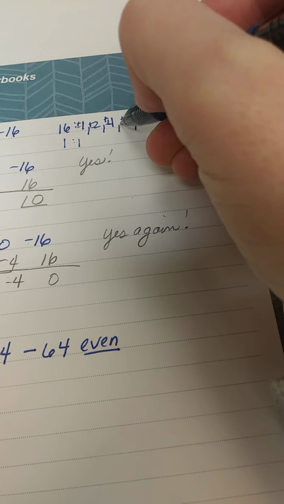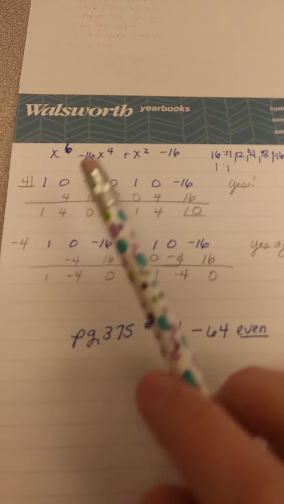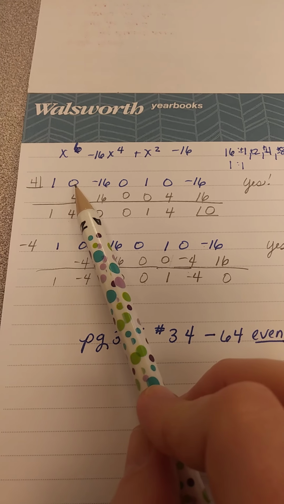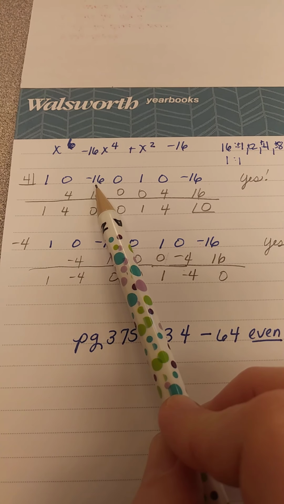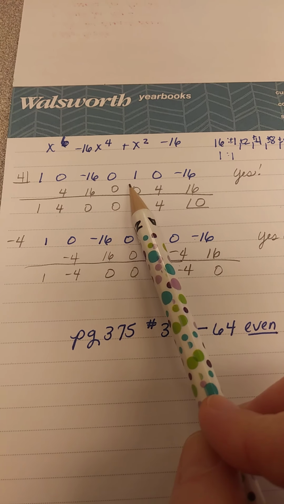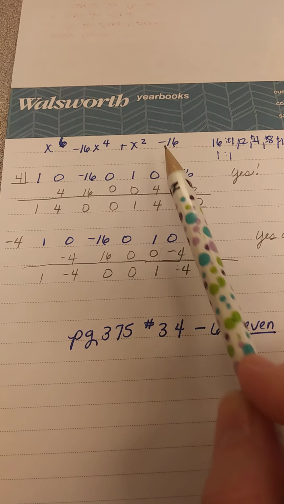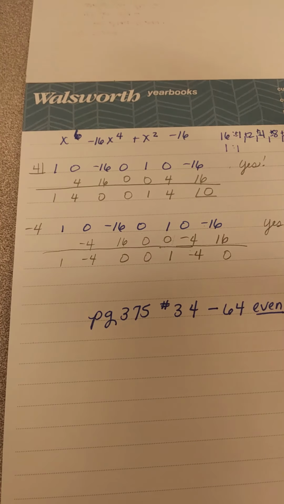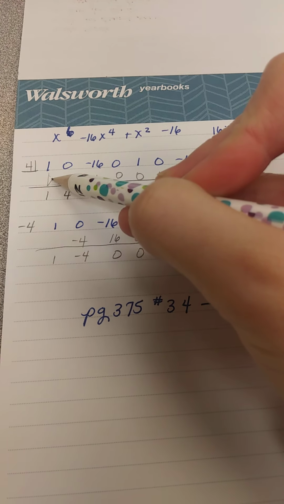You test them all. Remember how we test them with that synthetic division. So I take the coefficient of to the 6th, to the 5th, there isn't one, to the 4th, to the 3rd, there isn't one, to the 2nd, to the 1st, there isn't one, and then the final number goes here. Here's how we test it. Remember, drop that first number down.